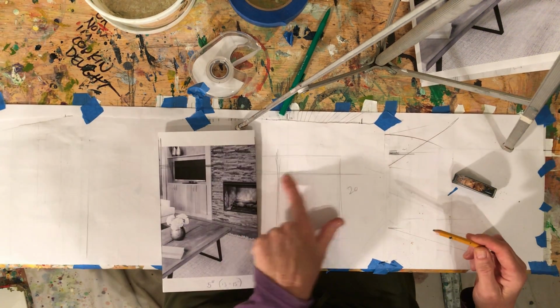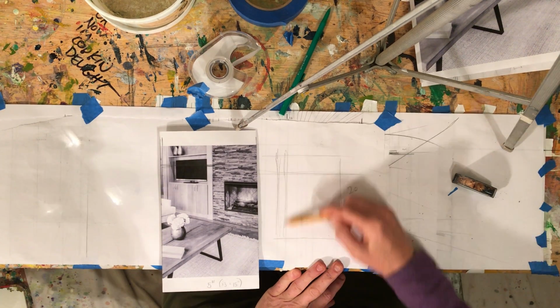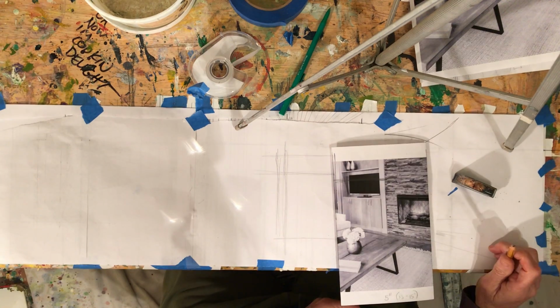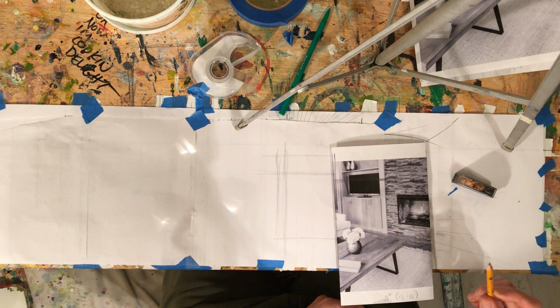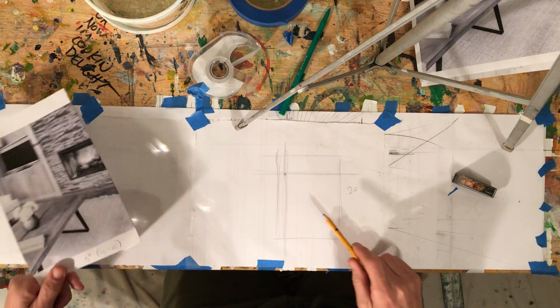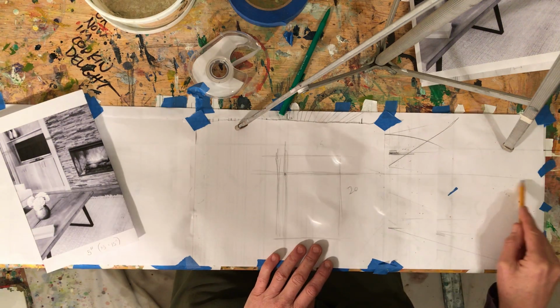So here we go. Eye level's high. Corner's way over. We know that. So that's all we know right now. We know eye level, we know corner. Now the next step is going to be, because that's an important point, is that we got to figure out where these angles hit this eye level.